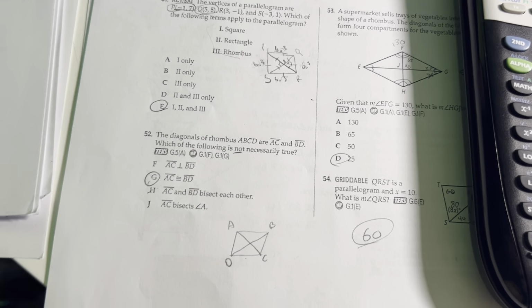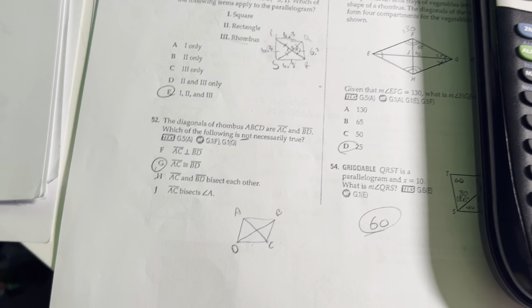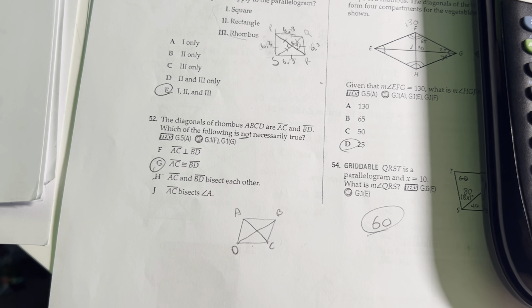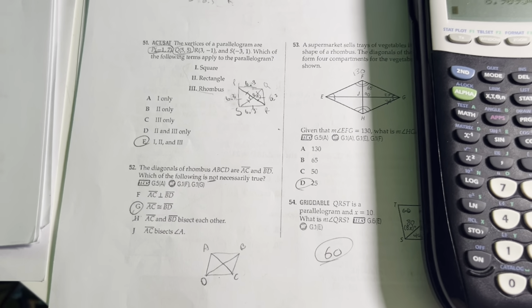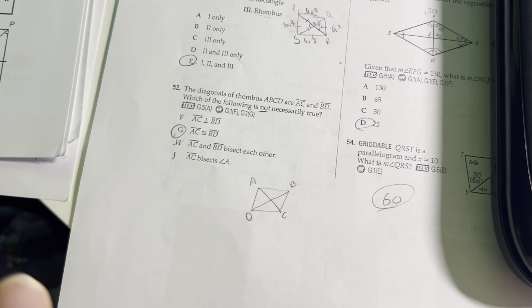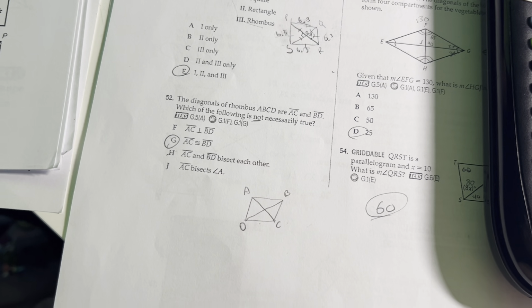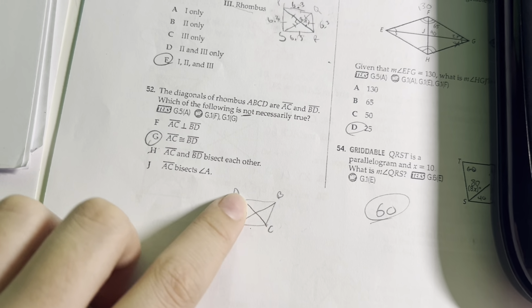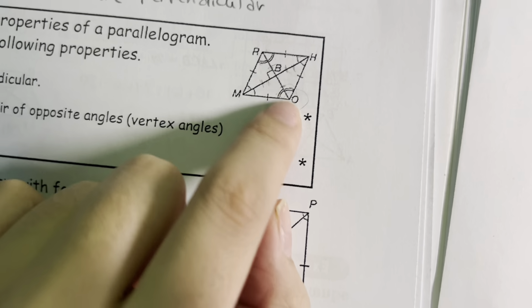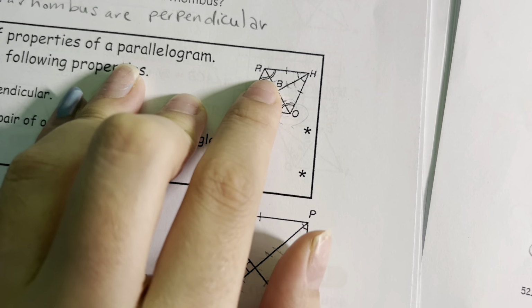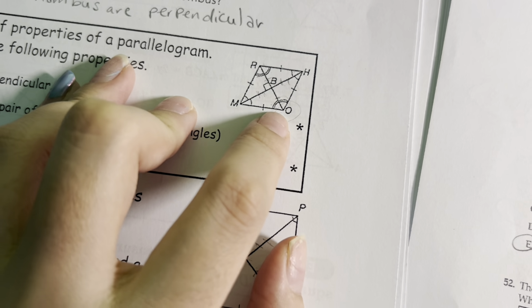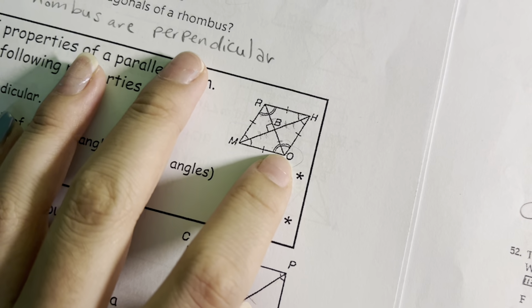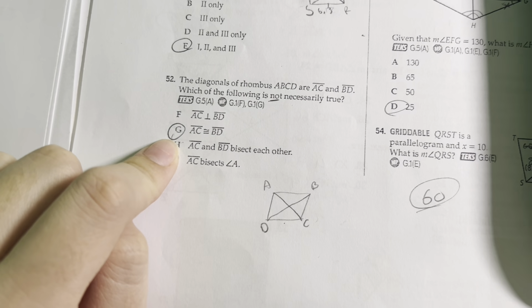So no. And then AC and BD bisect each other. That is true because they cross each other at the midpoint, which means they are bisecting each other. And then AC bisects angle A. That's true because in a rhombus the diagonal bisects the angles into two congruent angles, which is J, right. So the wrong answer will be G.